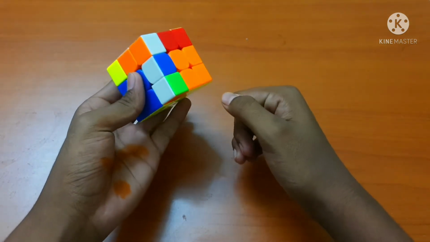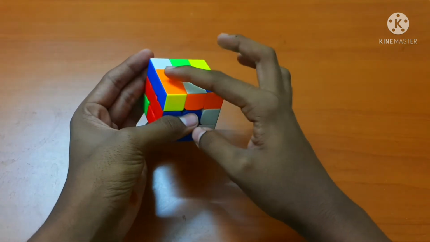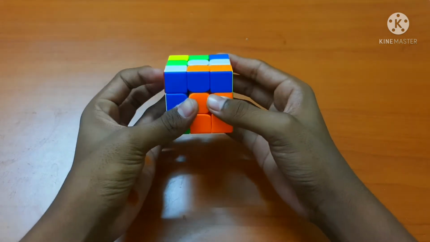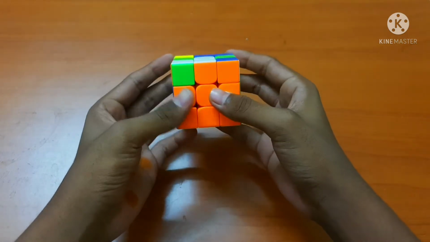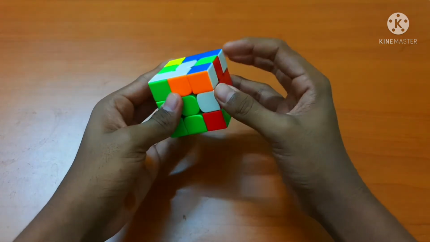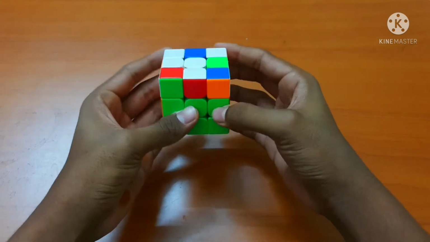He did this because of slight hesitation and it happens sometimes. Then he noticed this free pair and he did U2 and rotated and inserted this pair here. Then he did a wide D prime and solved this last pair and inserted it here.